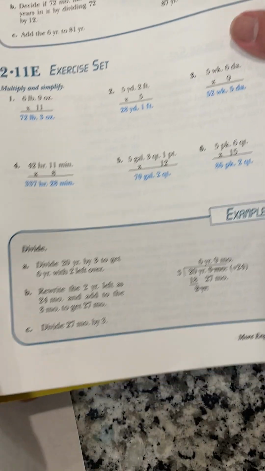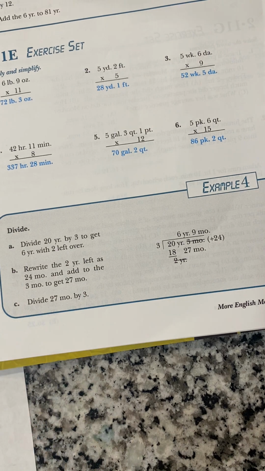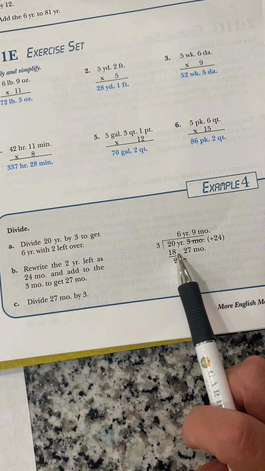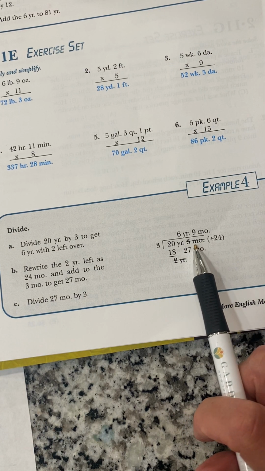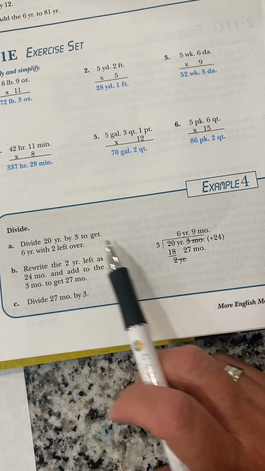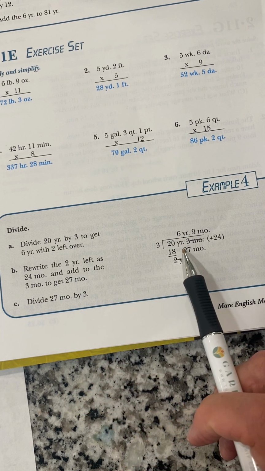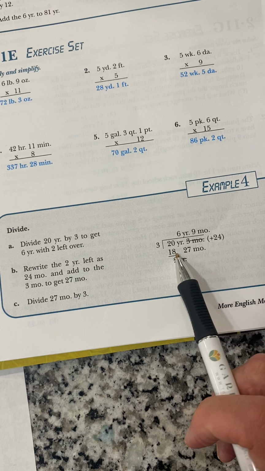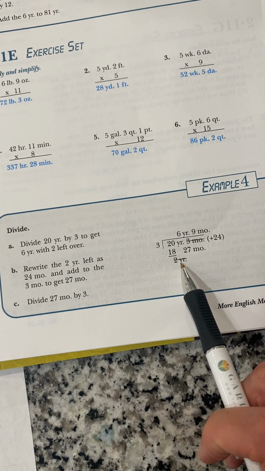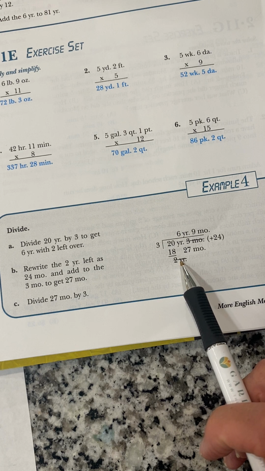The last example is going to be dividing, the same way we did before. So we have 20 years and 3 months. The first thing, we're going to divide 20 by 3, and we get 6 years. 6 times 3 is 18. So we subtract, and we have 2 years left.